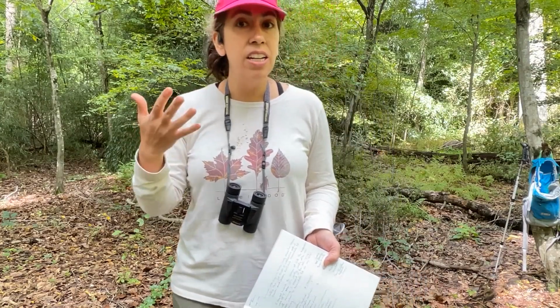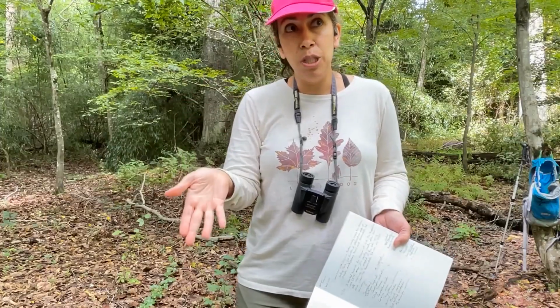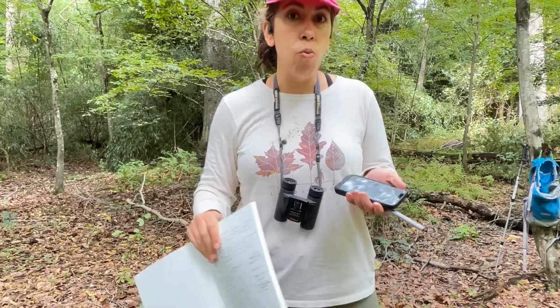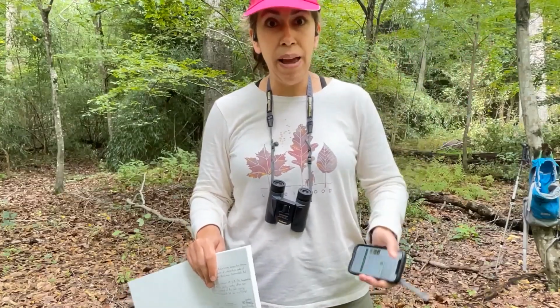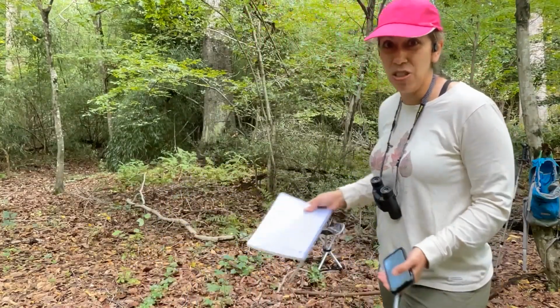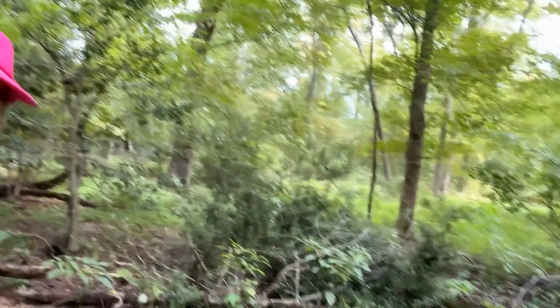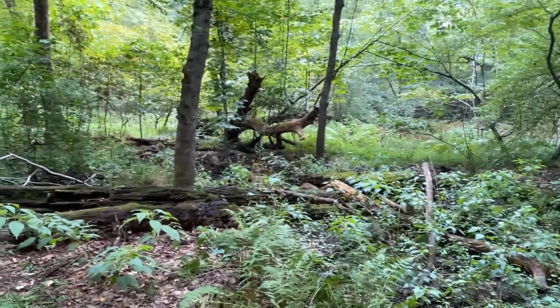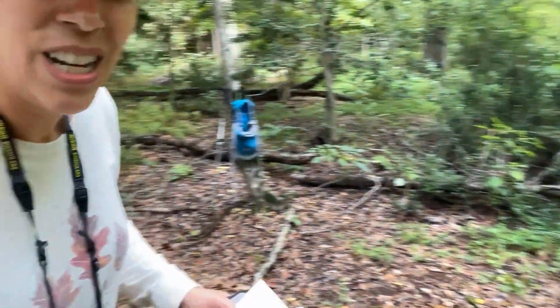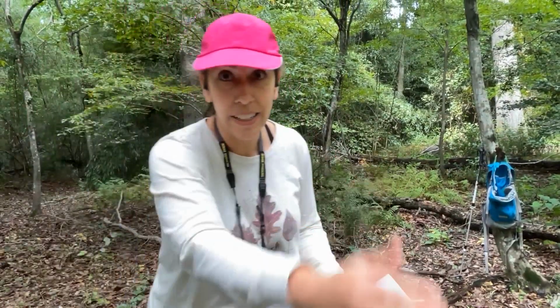And another option, which is not one I'm very good at, is walking very slowly along a single straight path. And again, this habitat is not conducive to that. If I turn you around, it is really dense. I have to walk kind of in a maze to get through to my next location. So this would not be a good location for a transect walk. But let's see our next location.